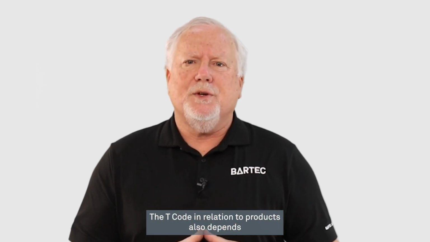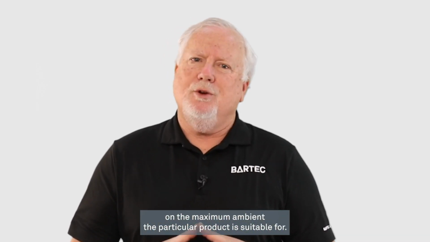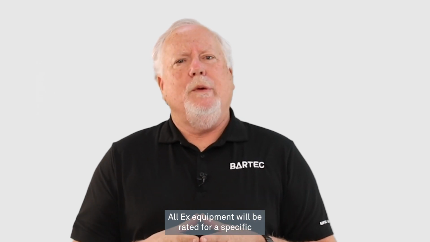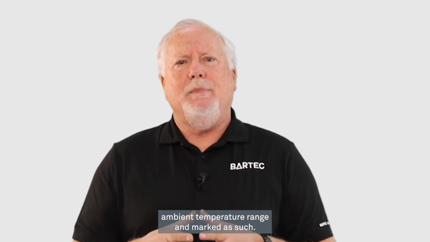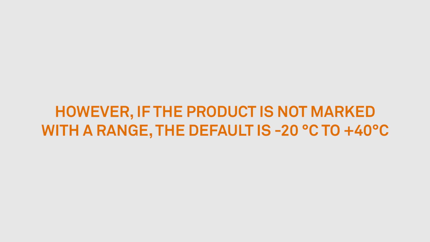The T code in relationship to products also depends on the maximum ambient the particular product is suitable for. All EX equipment will be rated for a specific ambient temperature range and marked as such. However, if the product is not marked with a range, the default for that product is minus 20 degrees C to plus 40 degrees C.